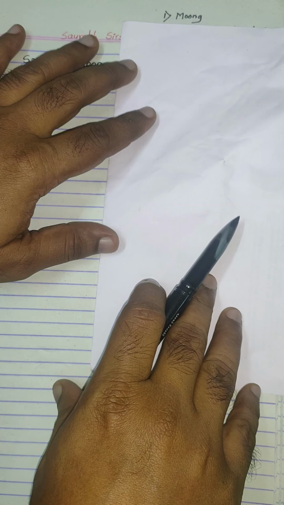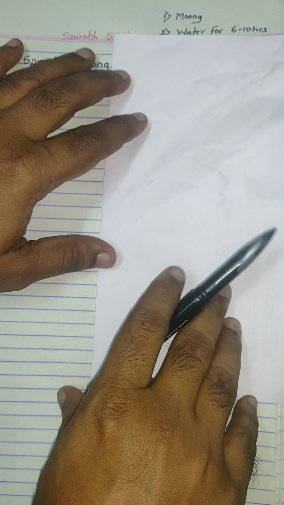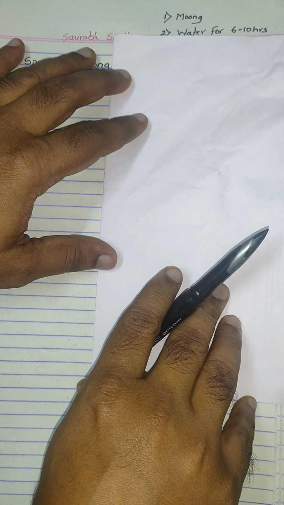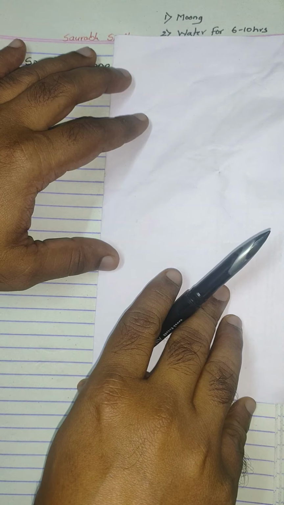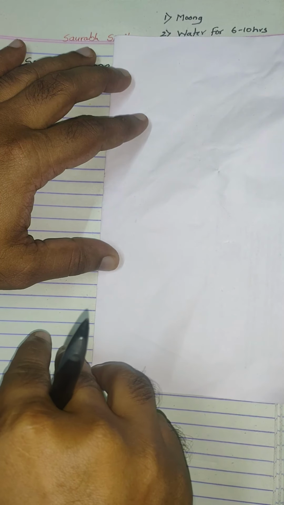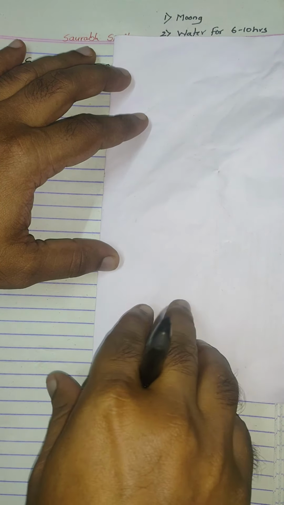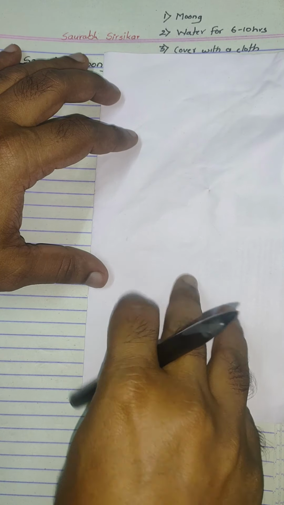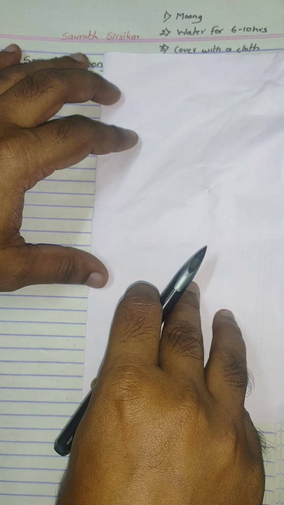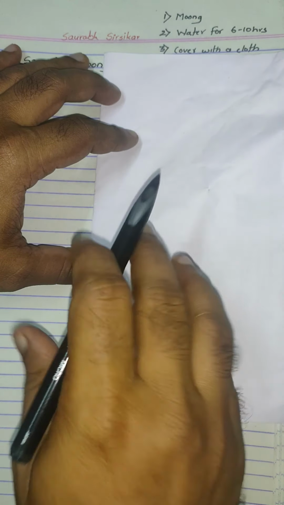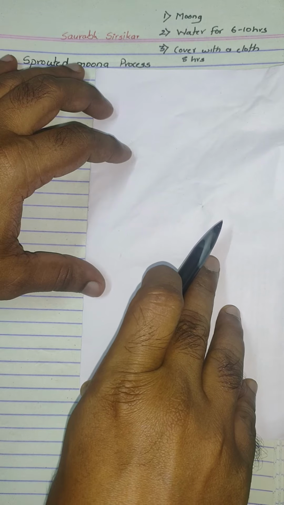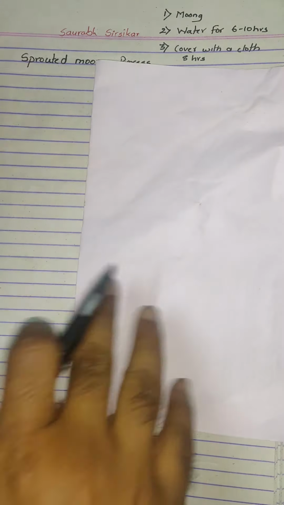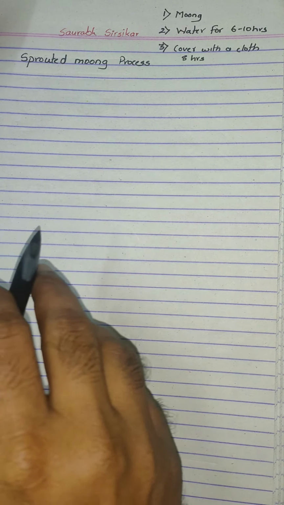She says first you have to take moong, then you have to soak it in water for 6 to 10 hours. Basically she said you have to soak it overnight. For me overnight means 10 hours, for her it is 6 hours sleeping time. So it differs. And then the third step, after this period is over, you have to drain it and cover it with a cloth for around 8 hours. After 8 hours you will observe that the sprouts will be ready on the beans.